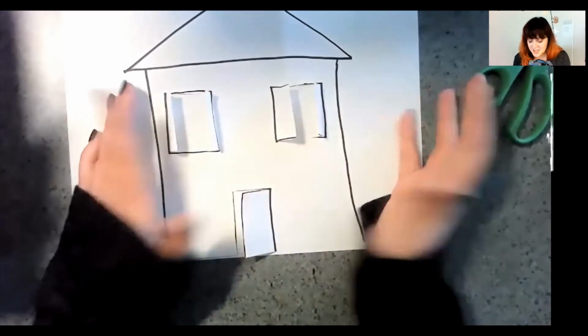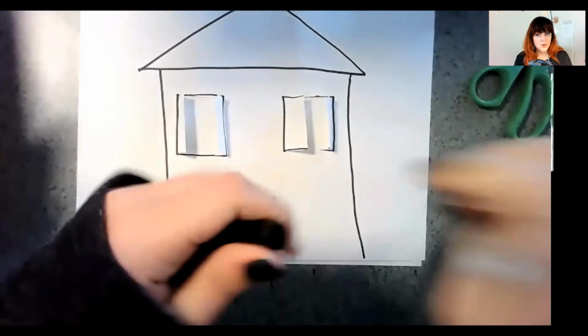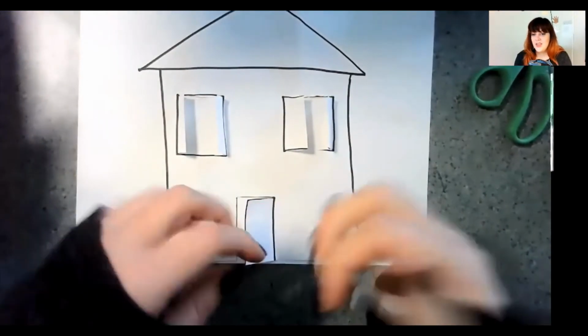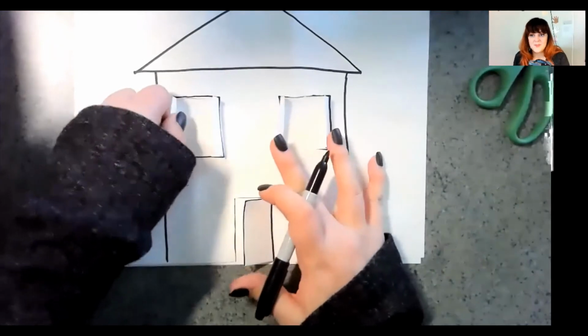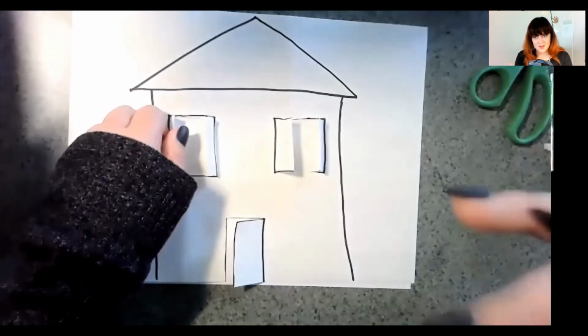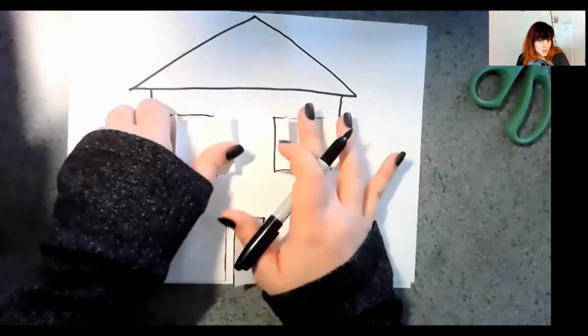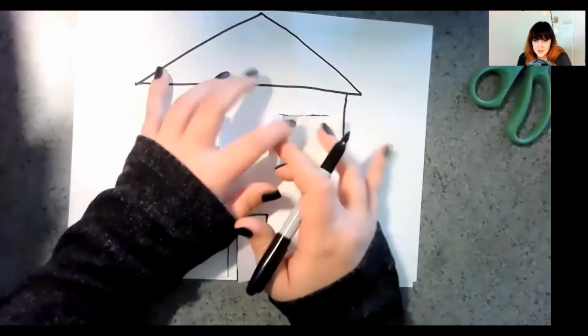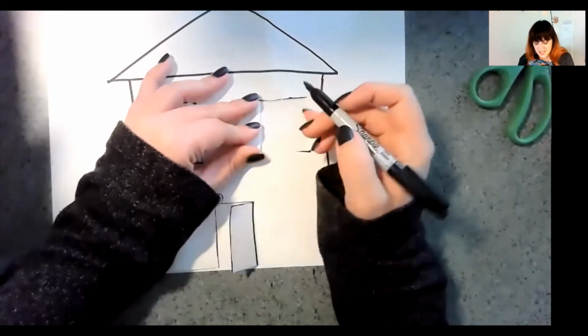So now it's time to decorate. And if you were in class with me, you know that what inspired this house is reading the book called The House That Monsters Built. So what I'm gonna do is I'm gonna make a bunch of monsters living inside of my house. So up here, I'm gonna do a ghost. You can follow along with me or do whatever you want inside of your house.